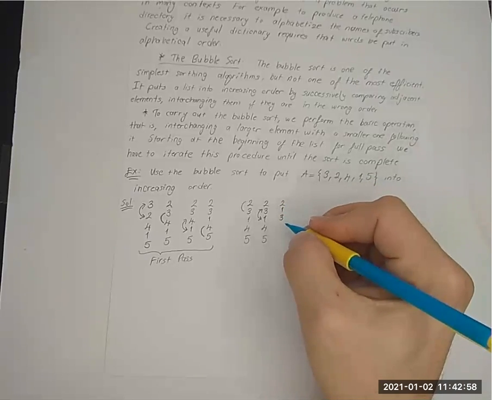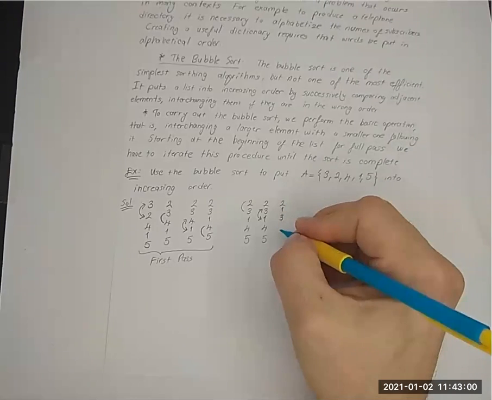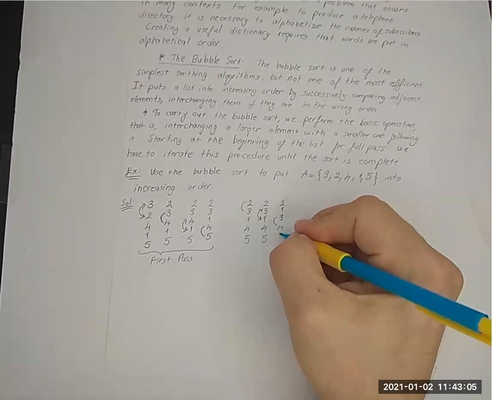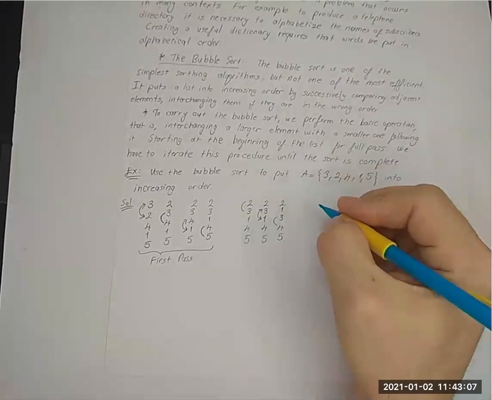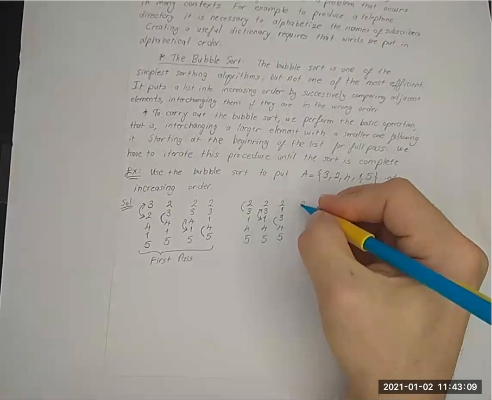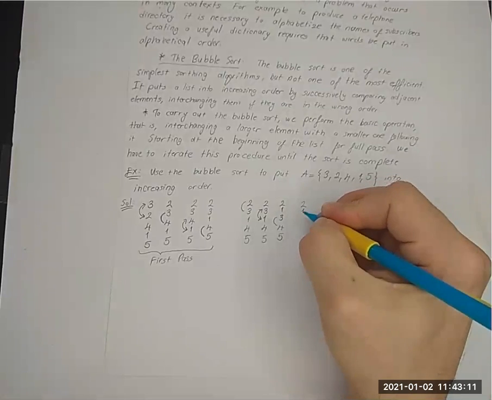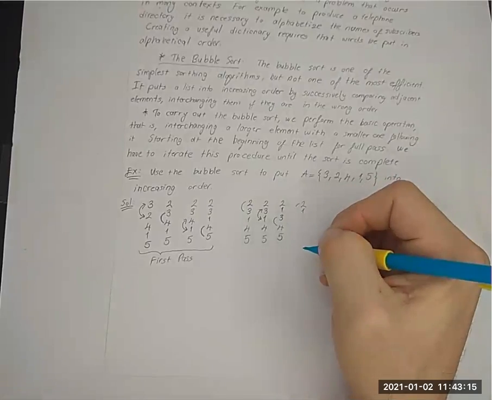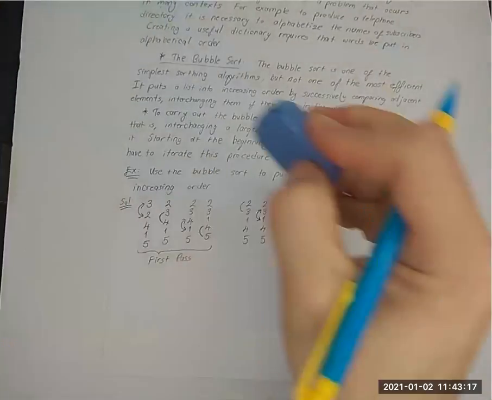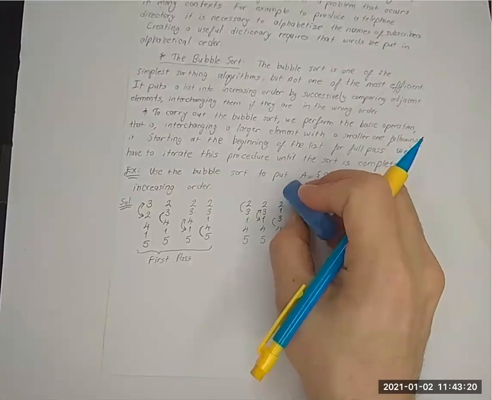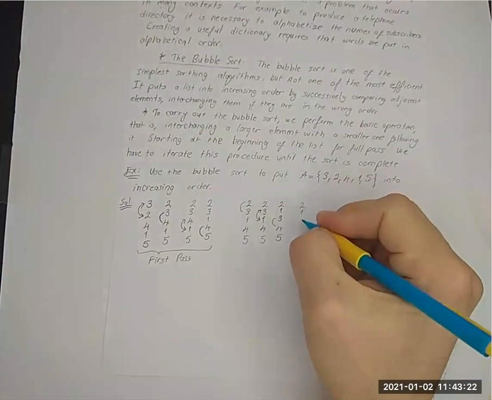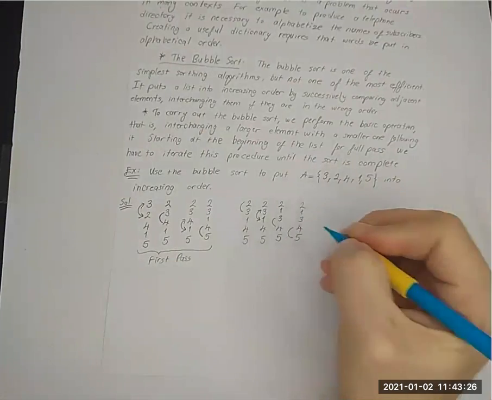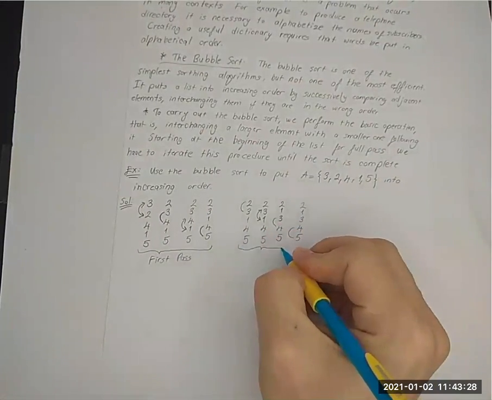I'm not checking again. The 1 should be the first element of that sequence. 2, 1, 3, and I have 4. I will check here, so I don't need a change. And 5, 1, 2, 1, and I'm checking here. No, because my pointer is downside. I check here, so I don't need any change. This is the second pass.